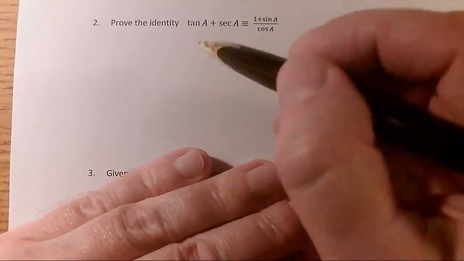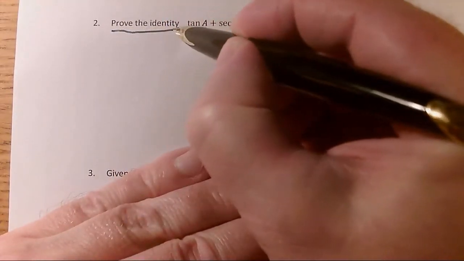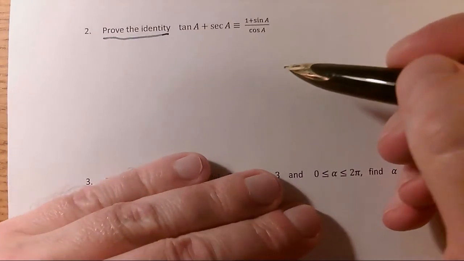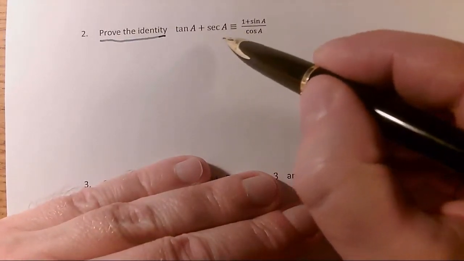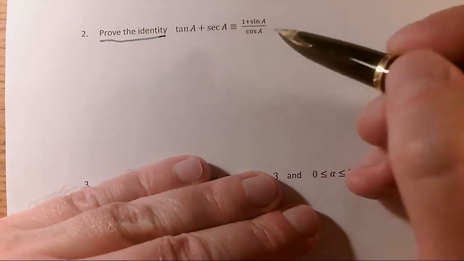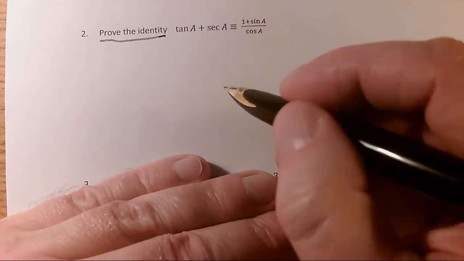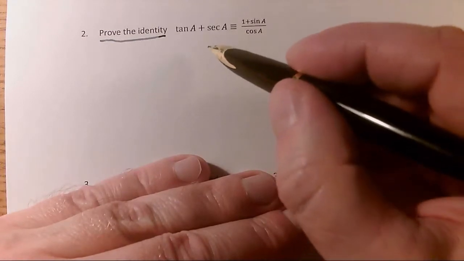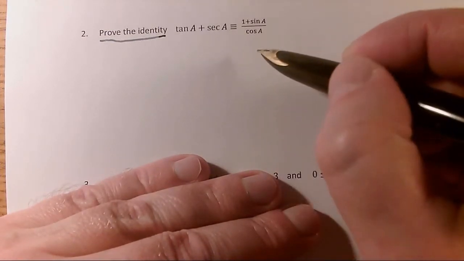Okay, in this question 2, we've got to prove an identity. Now proving an identity means we need to show that this expression is always the same as this expression, whatever the value of a. So we've got to prove that a left-hand side is equivalent to a right-hand side.